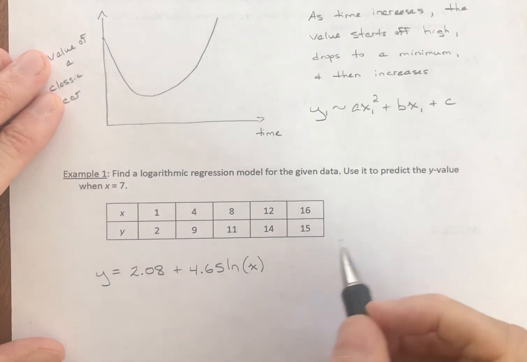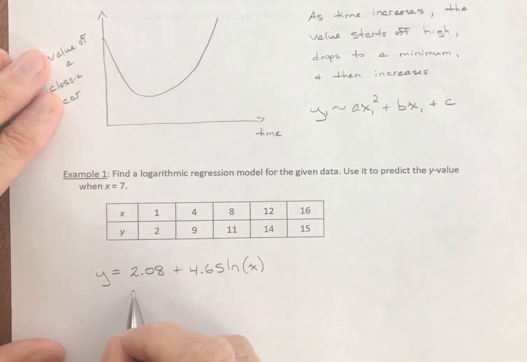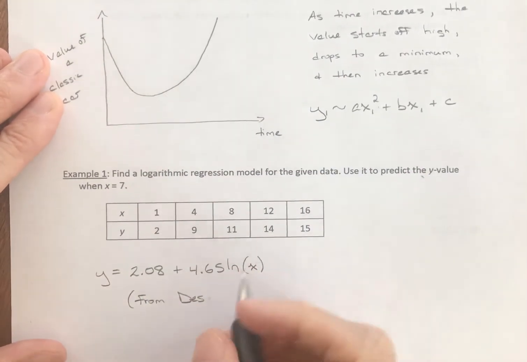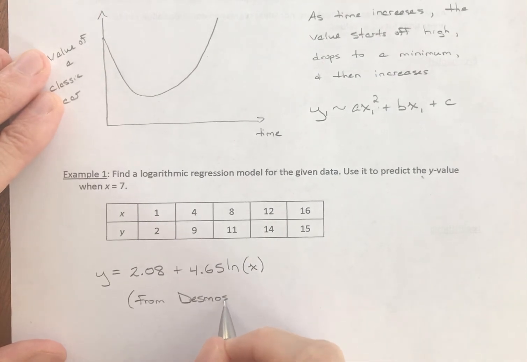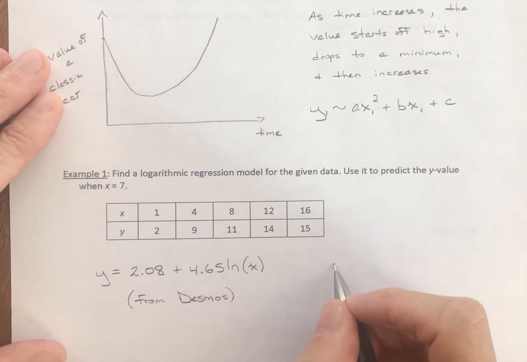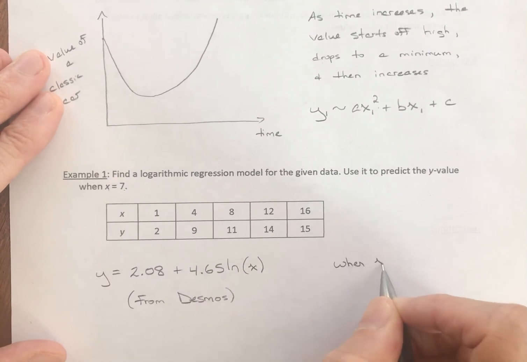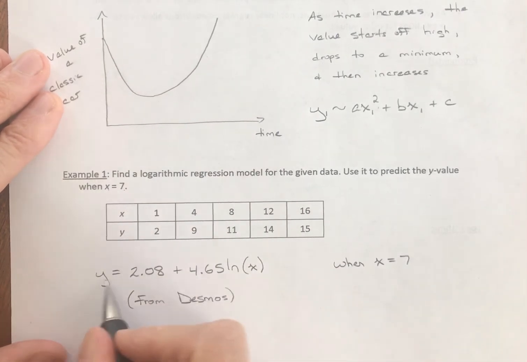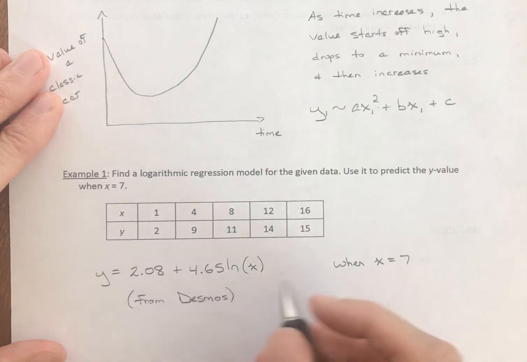Okay, so this of course came from Desmos. It came up with the a and the b, and it gave us the specific curve that best matches the data we have here. So now let's use it to predict what happens when x is 7. When x equals 7, here's the curve of best fit.